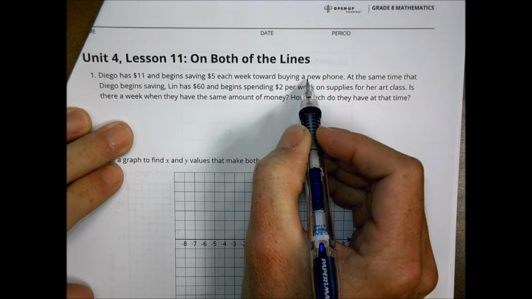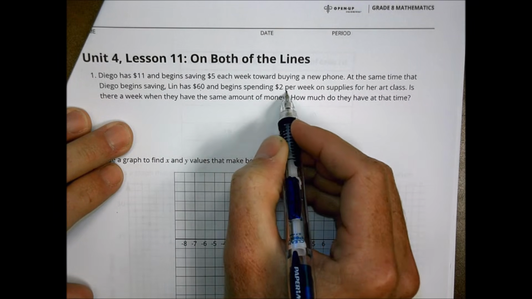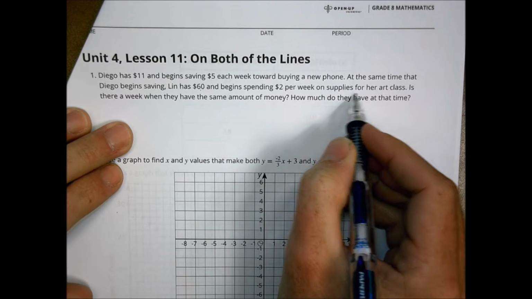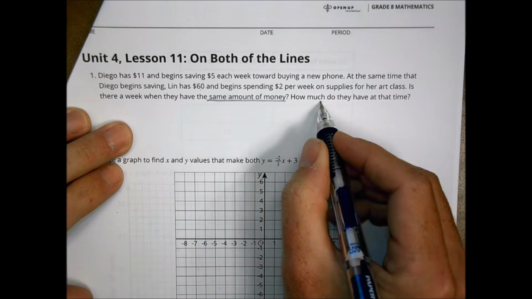At the same time that Diego begins saving, Lynn has $60 and begins spending $2 per week on supplies for her art class. Is there a week when they will have the same amount of money? And then how much do they have at that time?